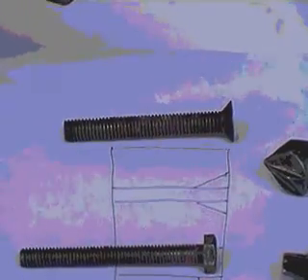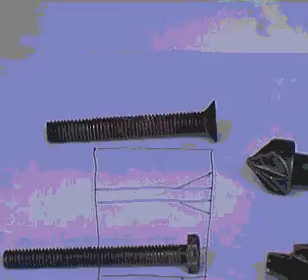Counter sink is again the same thing. Its head is in taper. Counter sink drill.